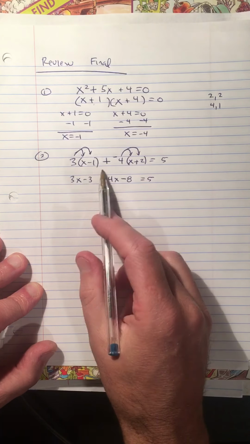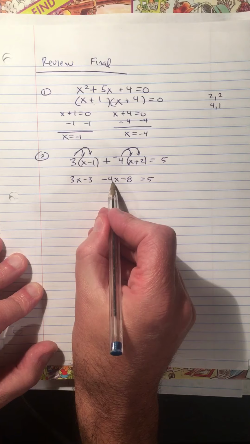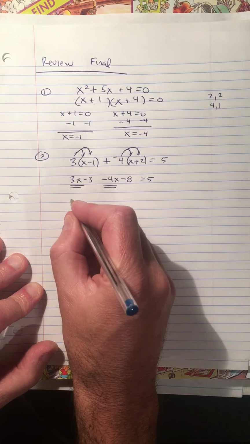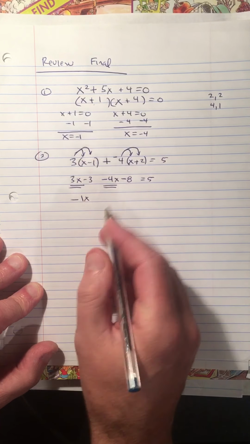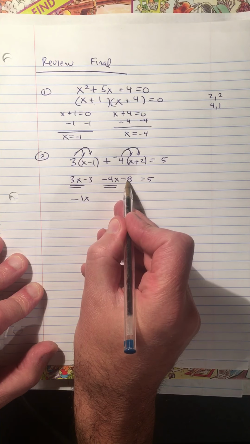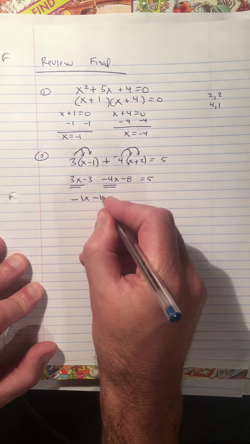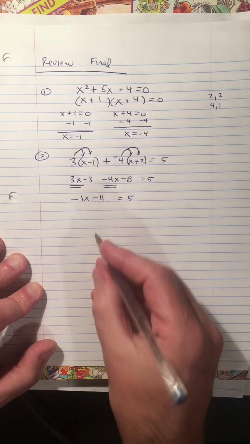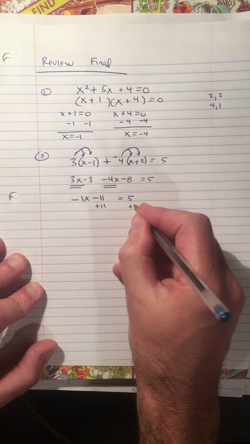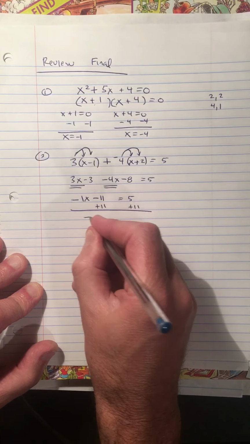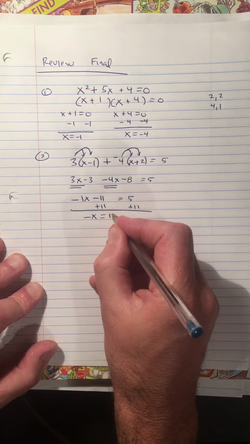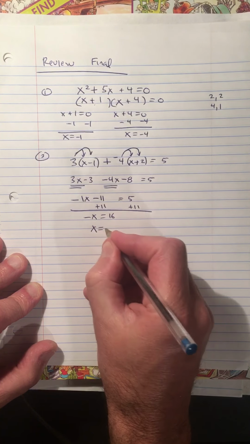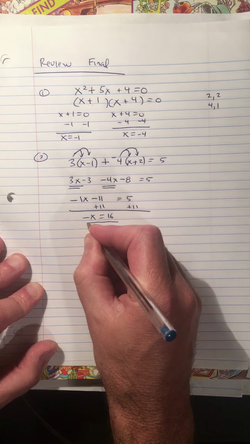Let me just look and see. Okay, 3x minus 4x, now combine like terms. 3x minus 4x on the same side, -1x. -3 minus 8, they're on the same side, that's -11. Okay, add 11 to both sides. -x equals 16. If you multiply both sides by -1, you'll get positive x equals -16.